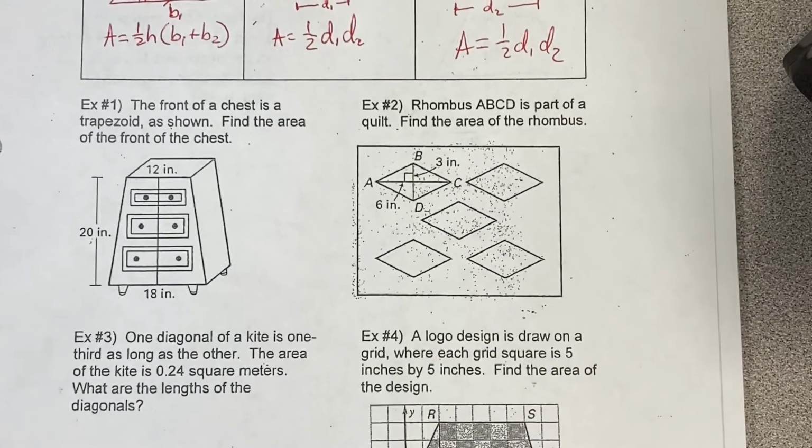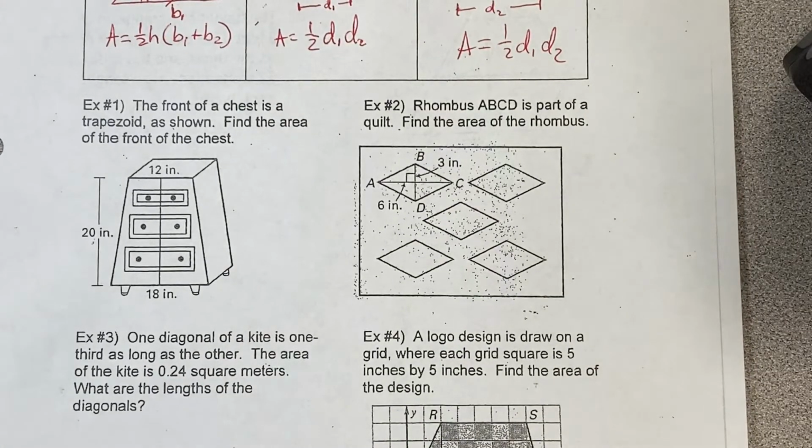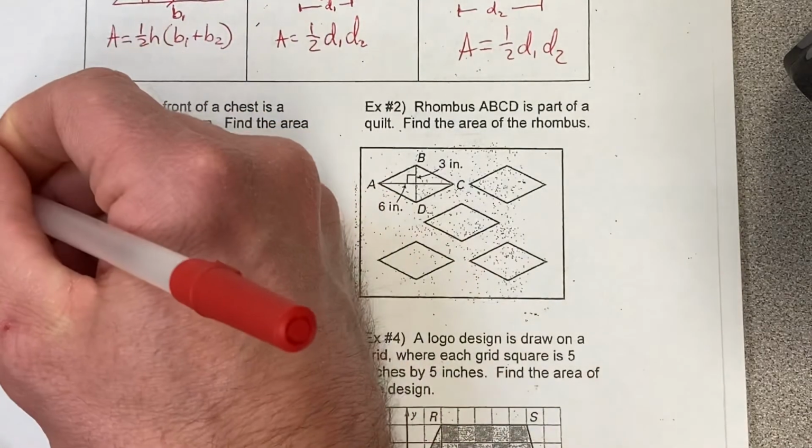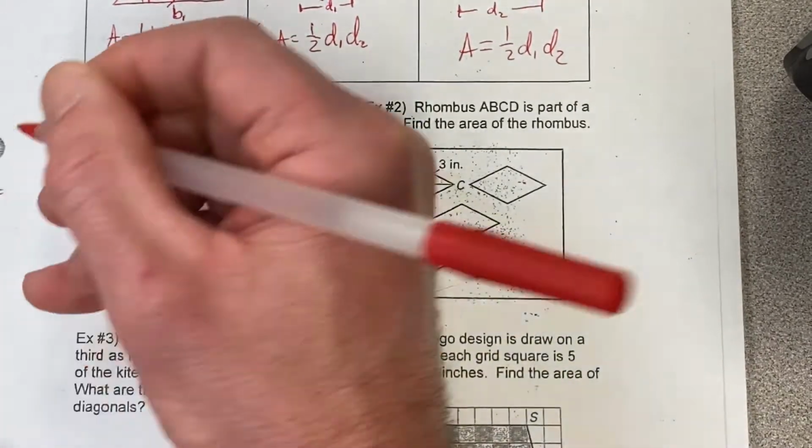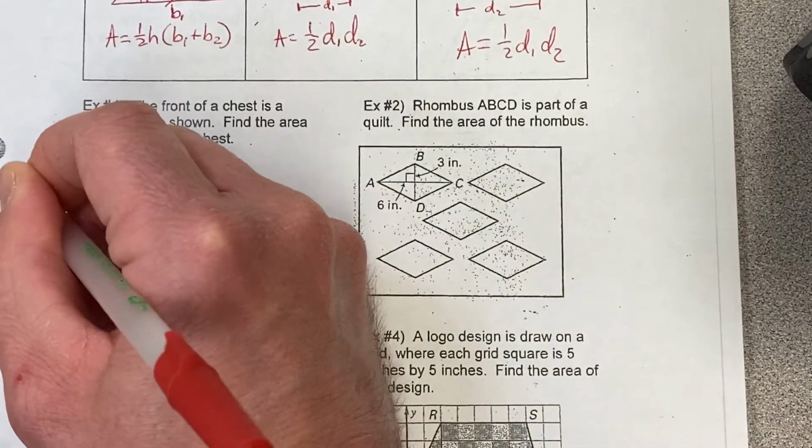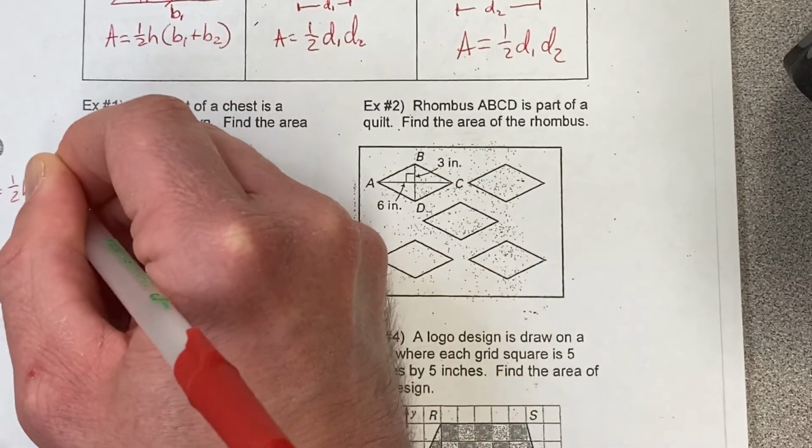Let's see, front of a chest is a trapezoid as shown. Find the area of the front of the chest. So I would encourage you to write out these formulas until you've got them memorized. It said it's a trapezoid, so I'm going to write this out.